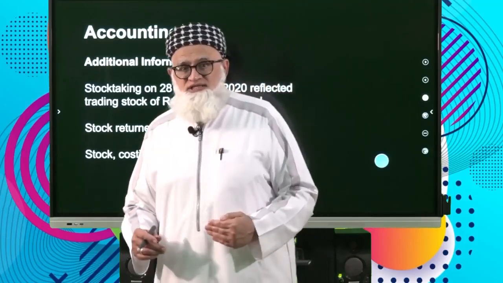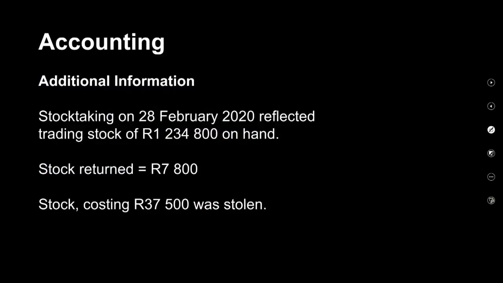Right, let's look at this adjustment now. Stock taking on the 28th of February reflected trading stock to be 1,234,800. Step number one, go and find out, did you have any further adjustments on stock? Yes, we had. There was a stock returned of 7,800. We've already done that calculation. And there was stock stolen to the value of 37,500. We've done that calculation as well.